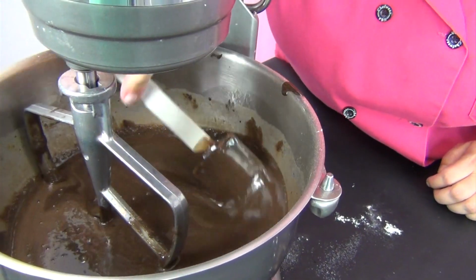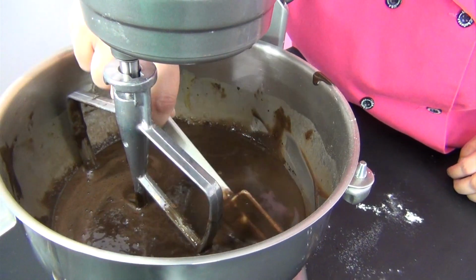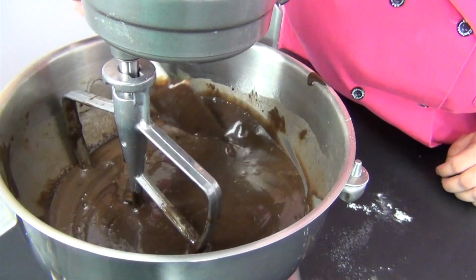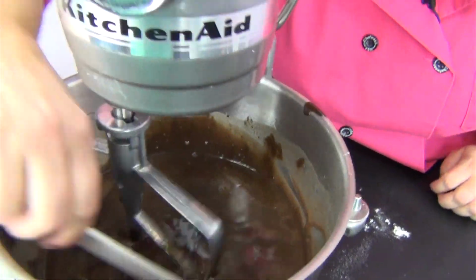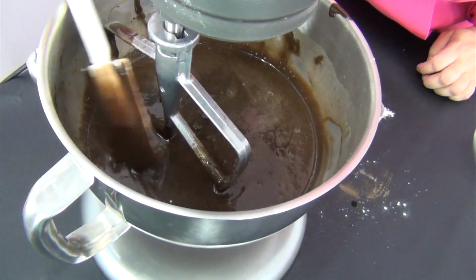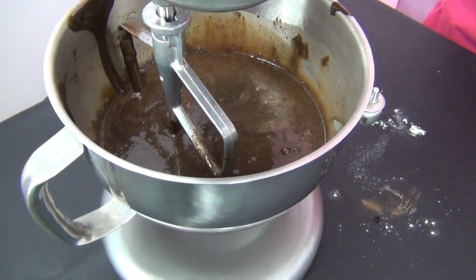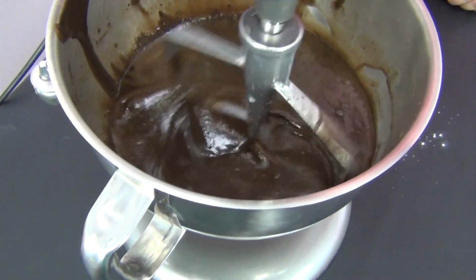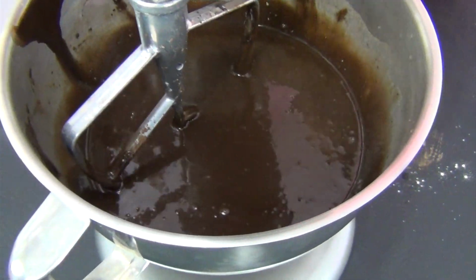See how it looks too thin, almost like you've messed up, but I promise you haven't. This is going to be a great batter. You just want to make sure that all of this is incorporated. Okay, all of it's scraped down. Now let's let it spin one more time, and we're ready to go.